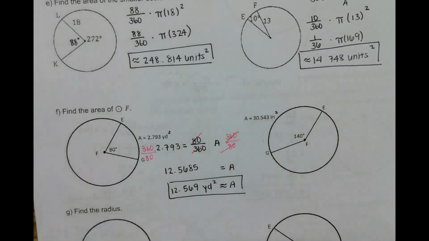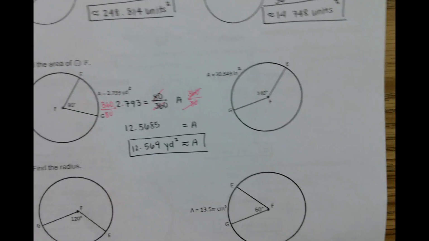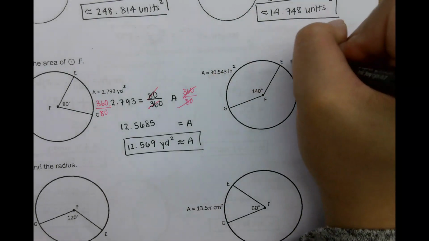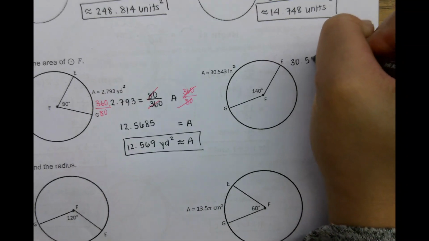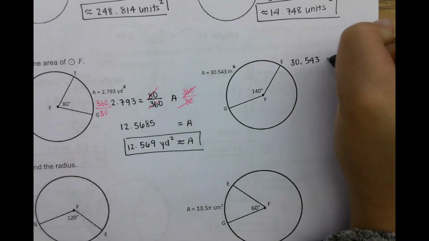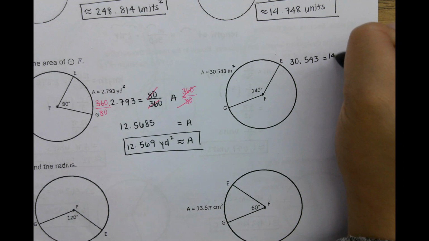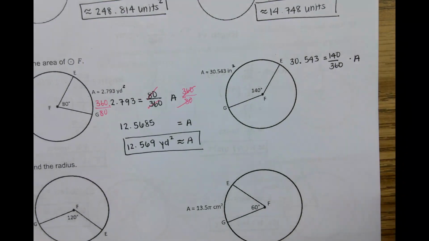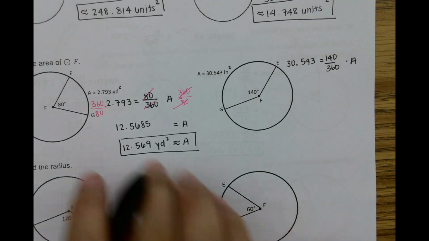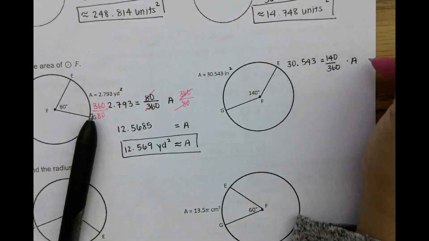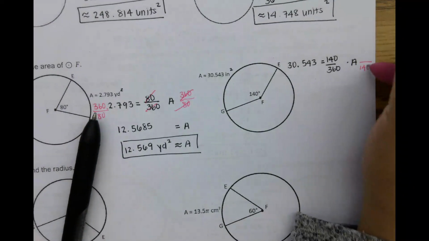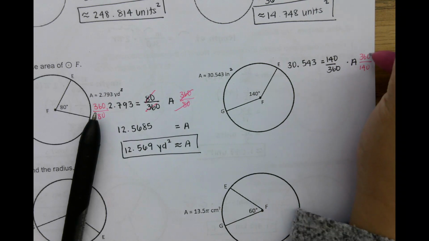Okay. Then here's the next one. So area of the sector, 30.543 inches squared, equals, this is 140 out of the total 360. Okay, I want area of the whole circle, so I'm going to leave it as area of the whole circle. Opposite of times 140 is divide by 140. Opposite of divide by 360 is times 360.